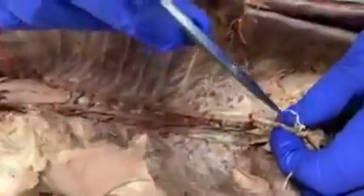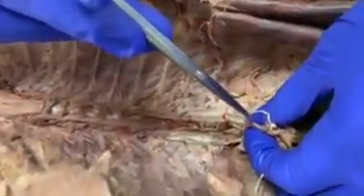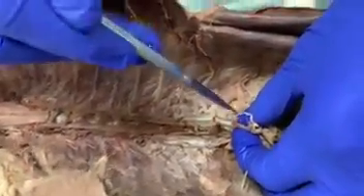Let's see, celiac artery? Okay, celiac artery is that little nub right there. It used to be connected to the liver, but when we separated the digestive system, we took the rest of it with it. So. And then the iliacs.